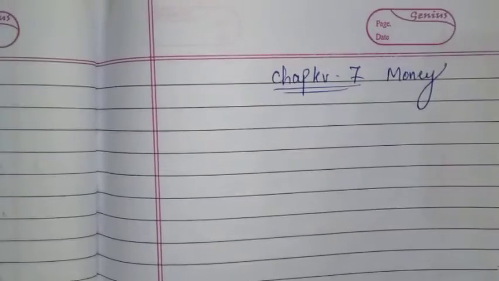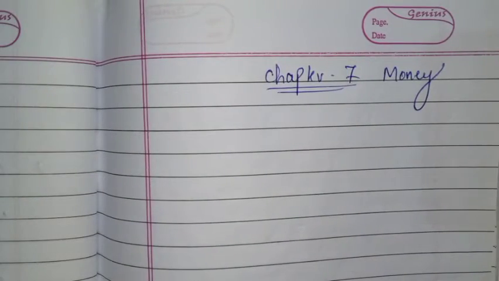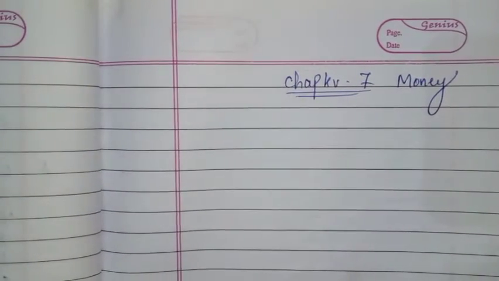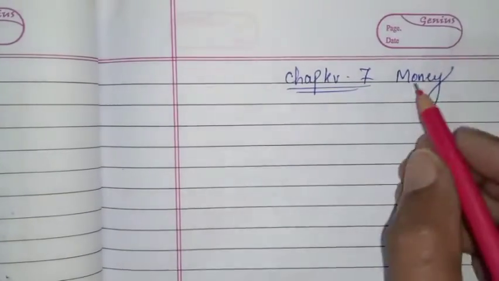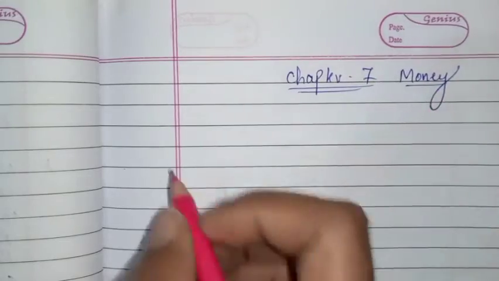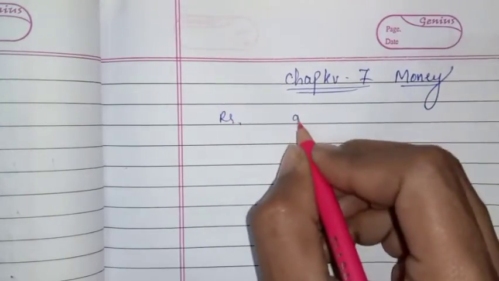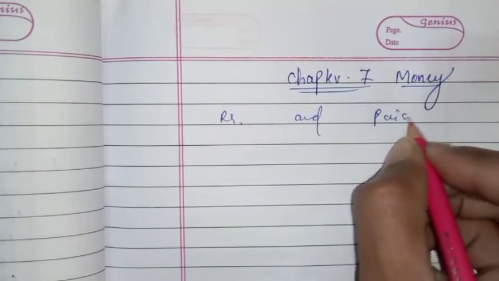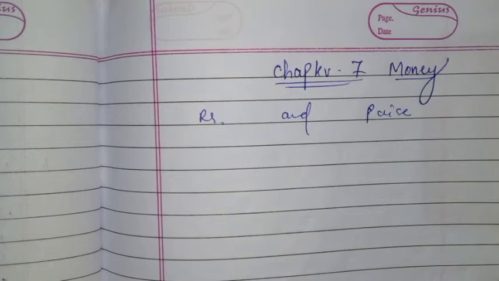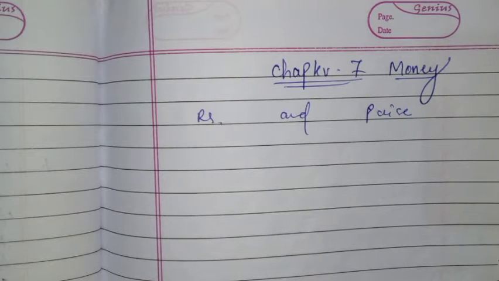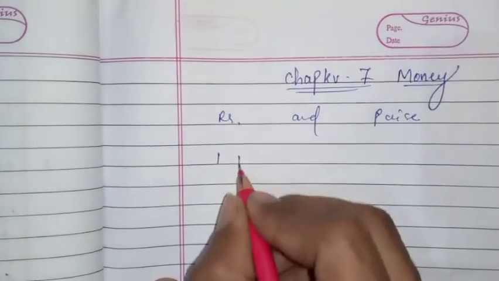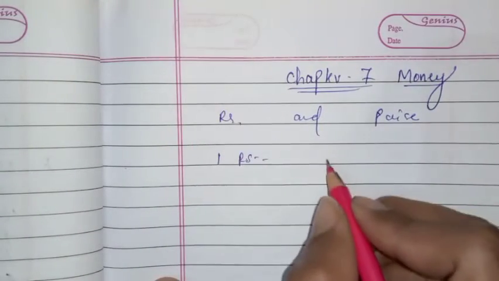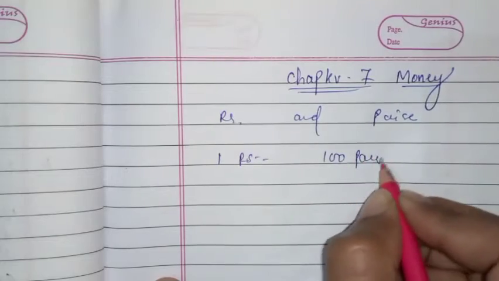Now come to the next chapter, chapter 7, that is money. In this chapter we will simply read about money, that is rupees and paise. Okay, rupees and paise. So how many paise make a rupee? 1 rupee is equal to 100 paise.